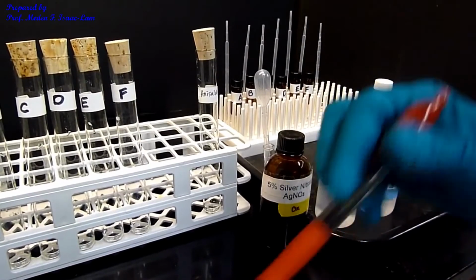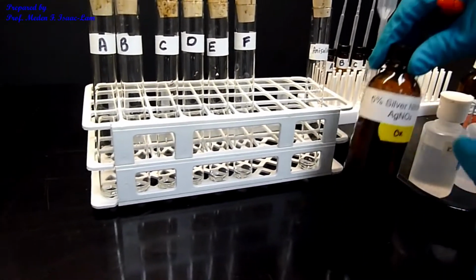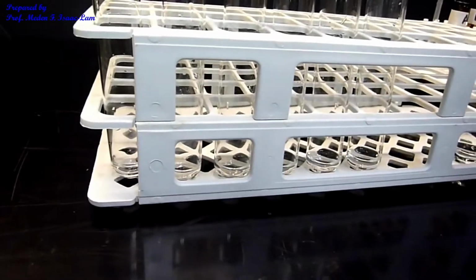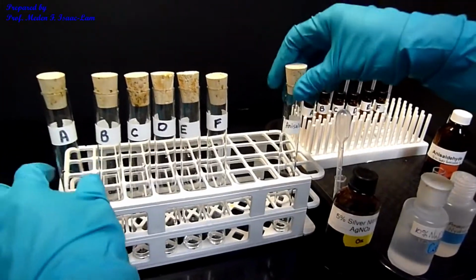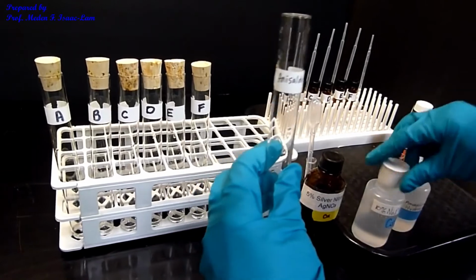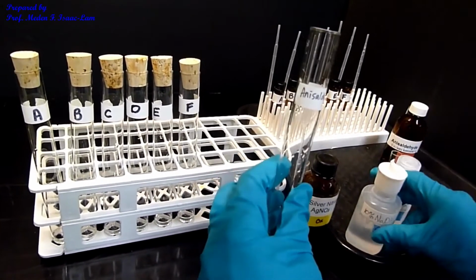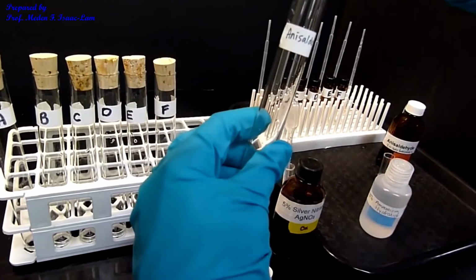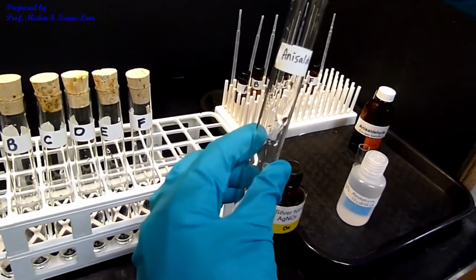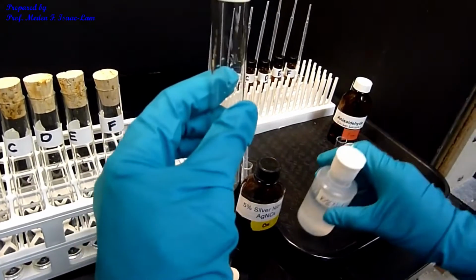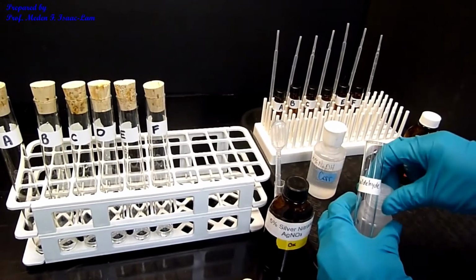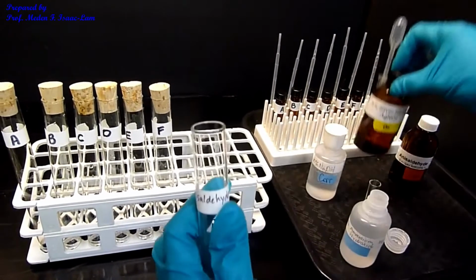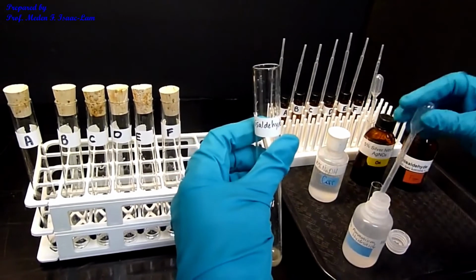And then I already added a ml of the silver nitrate in each of the tubes. And then I'm now going to add 3 drops of the sodium hydroxide. So 3 drops sodium hydroxide. So it's going to be basic. So it formed a precipitate. I'm going to add ammonium hydroxide until that precipitate dissolves.